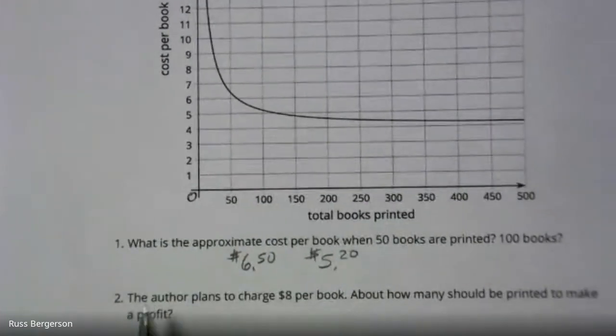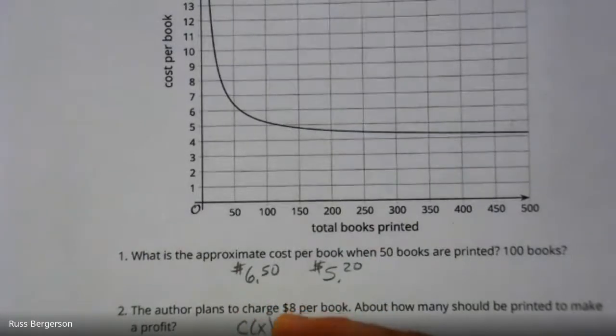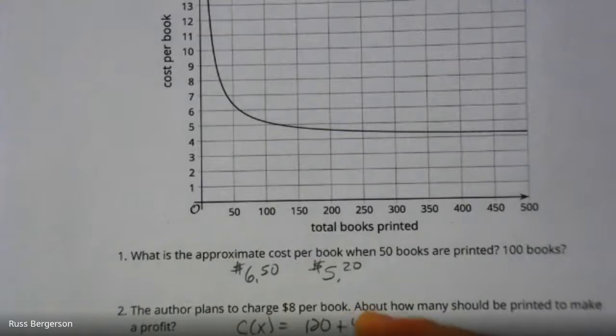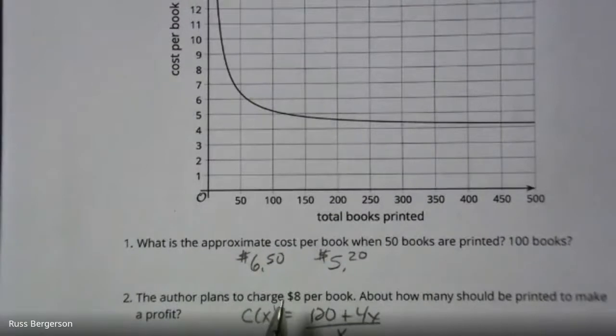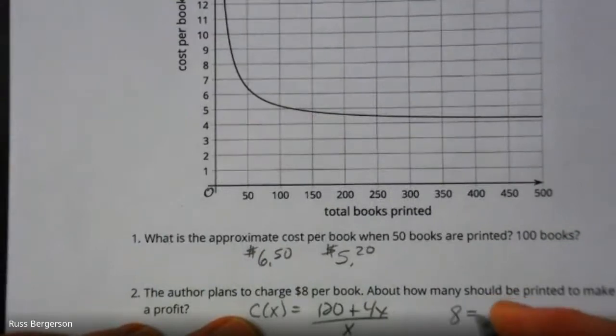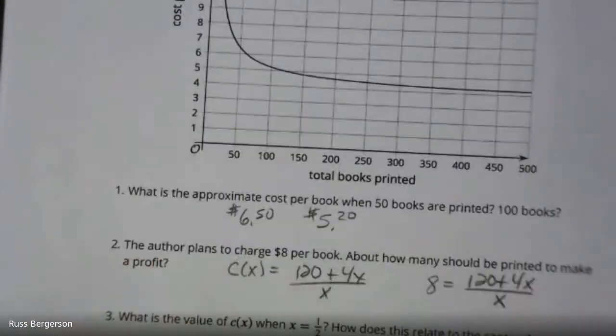Okay, next up. The author plans to charge $8 per book. How many should be printed to make a profit? So let's get that formula again. The cost per book is equal to 120 plus 4x over x. Now they want to charge $8 a book, so we need to replace this with an 8. 8 equals 120 plus 4x over x. And now go ahead and solve this for x.